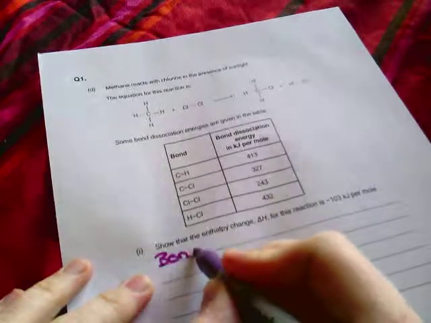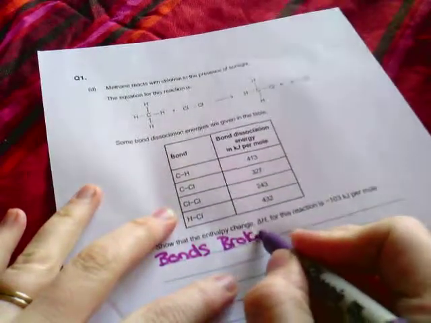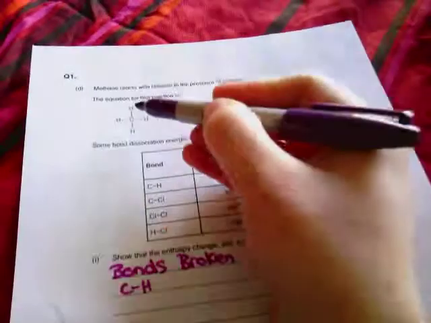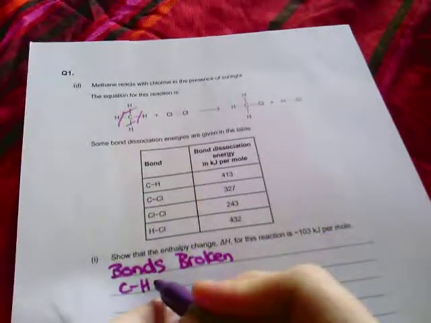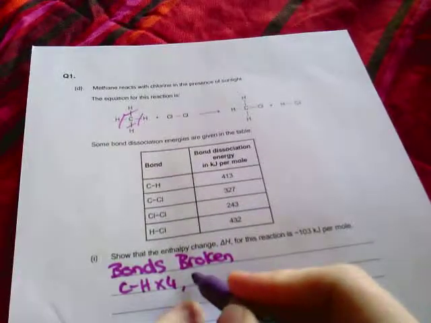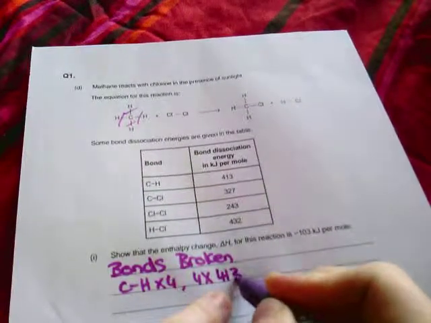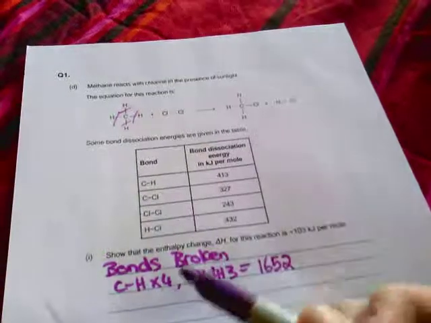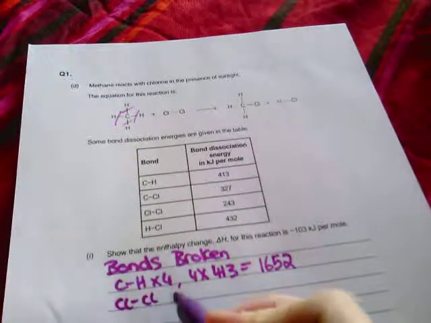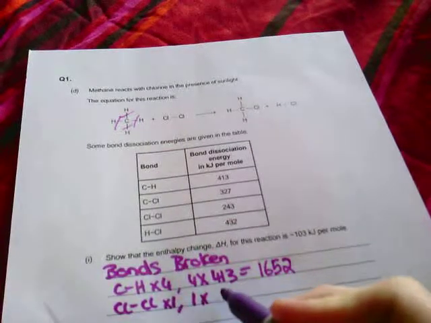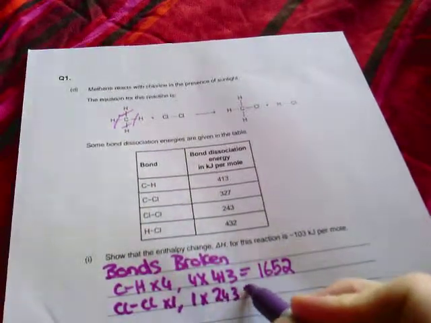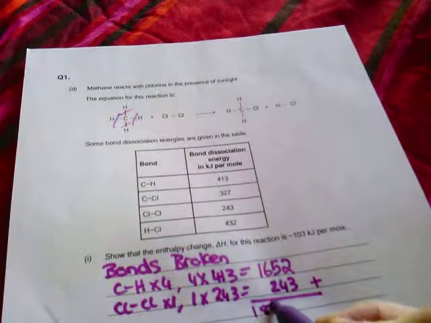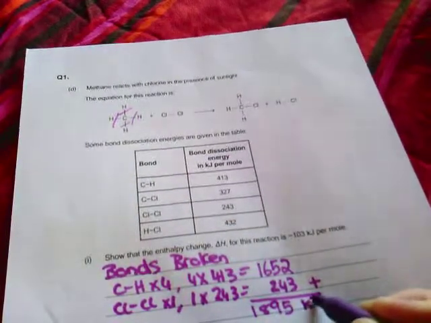So let's look at the bonds being broken first. So we have got some CH bonds here, and I've got 1, 2, 3, 4 of them. And if I use the table, that energy comes to 4 times 413, which equals 1652. The other type of bond being broken is a chlorine-chlorine bond, and there's only one of those. So that's going to be 1 times 243, which will be 243. Now if I add these two numbers together, I get 1895, and that is the energy required to break all the bonds present.